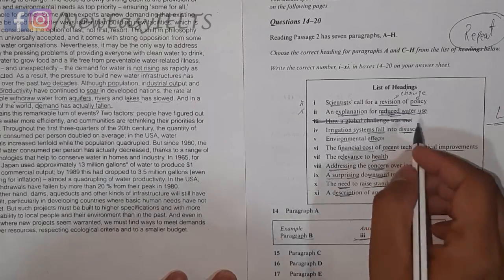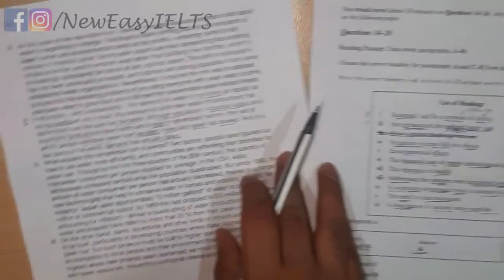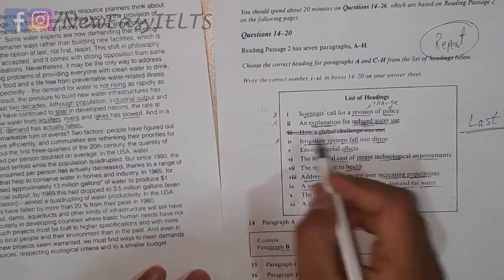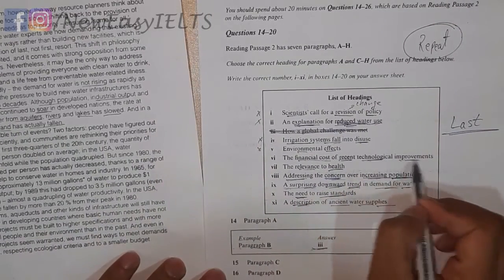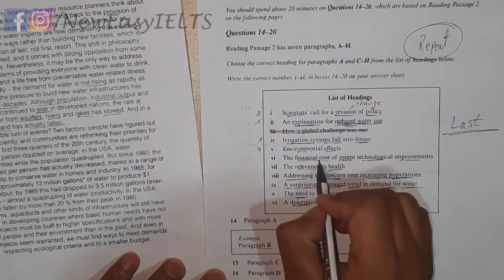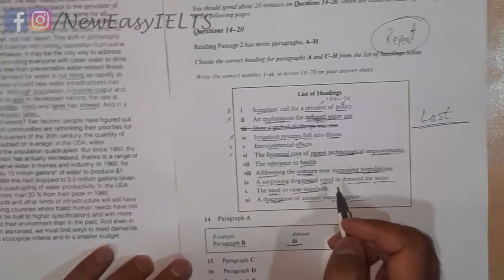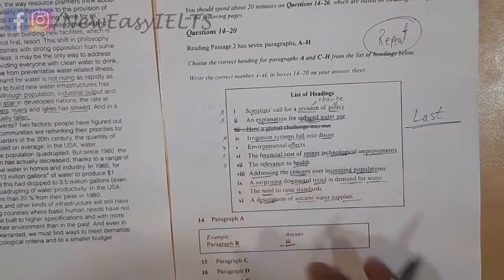Is there anything about irrigation? No. So it is also not correct. Environmental effects, nothing about it. Financial cost of recent technological improvements. We did not have the words financial cost or recent technological improvements. So it is also wrong. Put a cross in front of it. The relevance to health, nothing about health, that is also wrong.